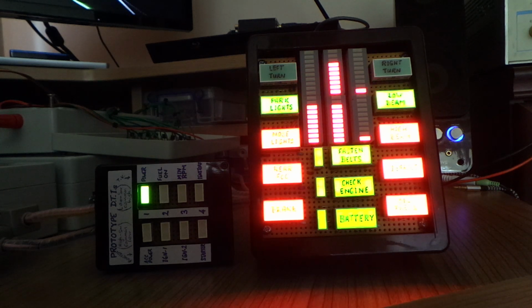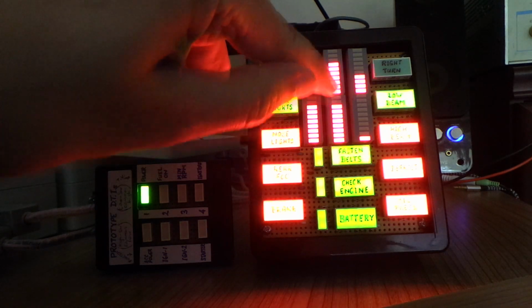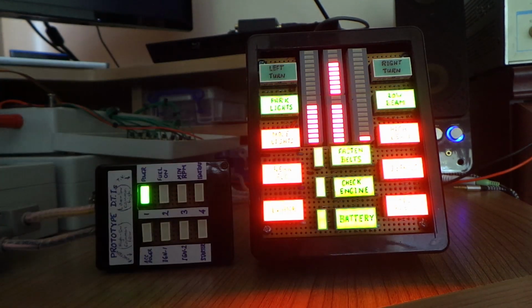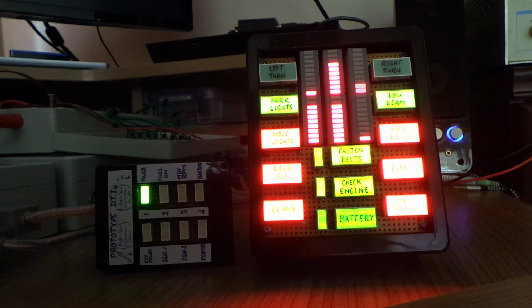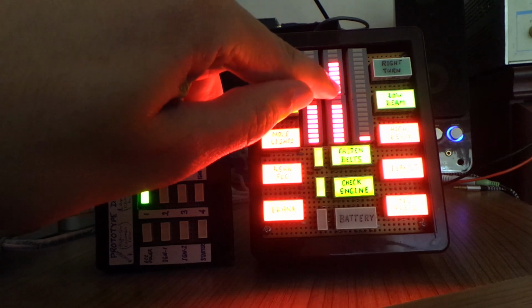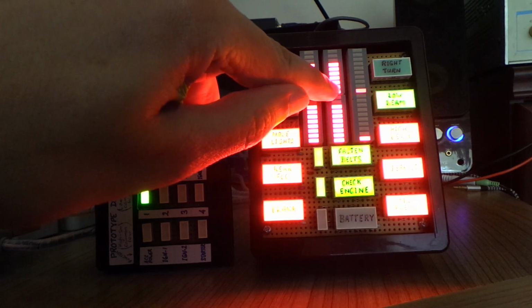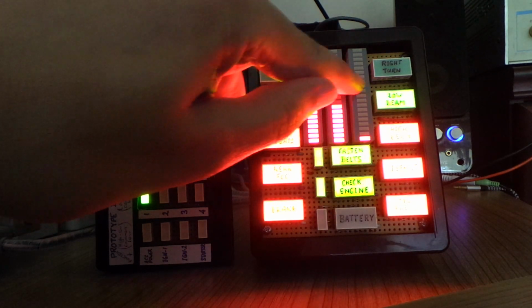You see when the alternator voltage is 0, there's a large difference between the alternator voltage and the battery voltage, so the battery indicator is on maximum brightness. As I bring the alternator voltage up until it meets the battery voltage, the battery indicator goes out, and as it goes a little bit higher, again it will come on with a low intensity. This top center bar gauge indicates the actual battery voltage.